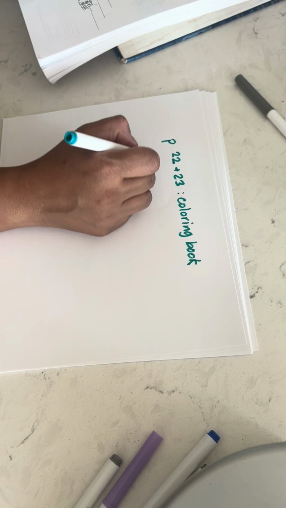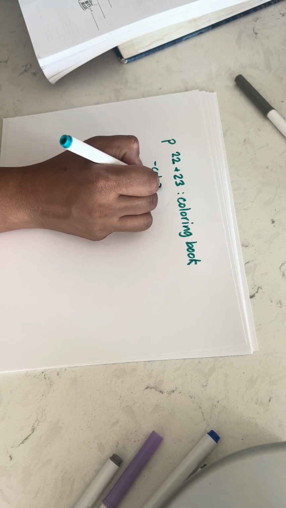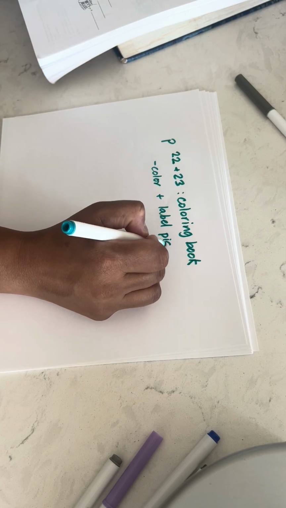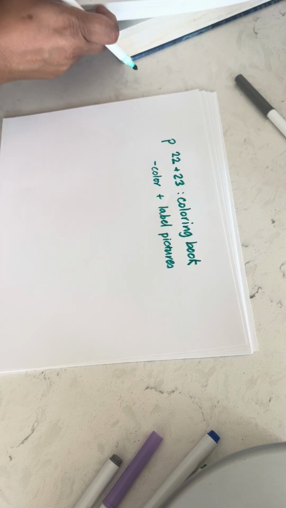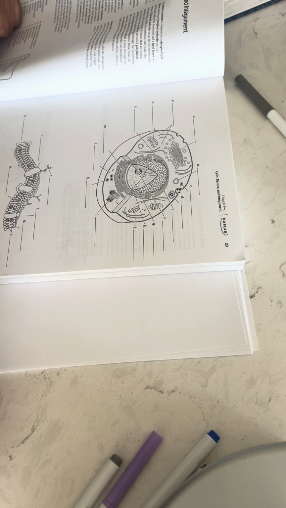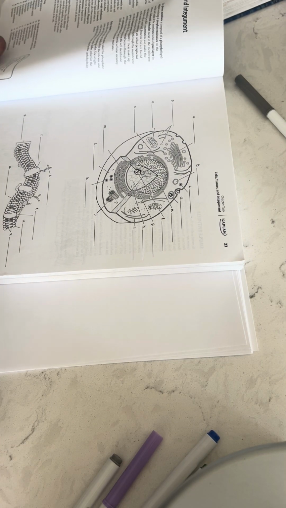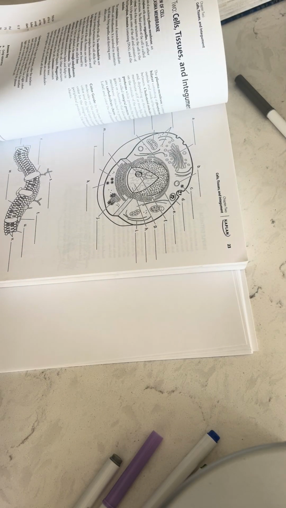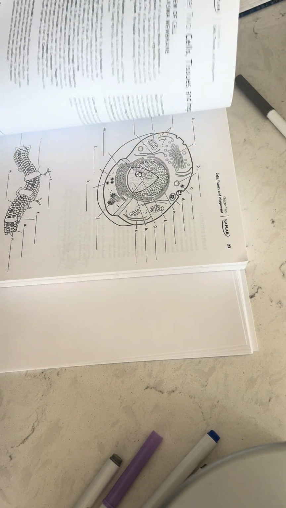You will need to color and label the pictures. The picture looks like this, just so you know, in case you have a different edition: it's basically cells, tissues, and integument.